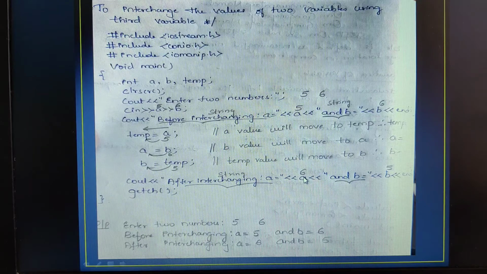So how do I represent it? I just need to write the variable name. This variable will definitely be replaced with the value there. Then followed by stream insertion, and then this is a string constant. You are representing it here, and then followed by the variable name, that is b value.